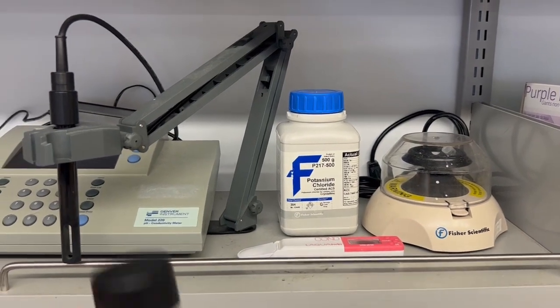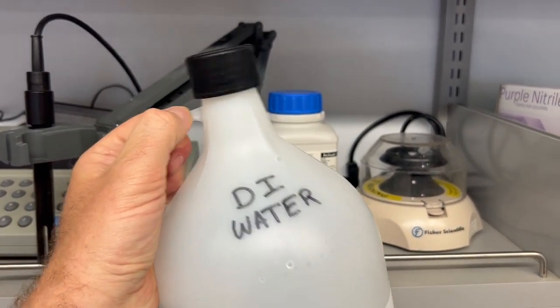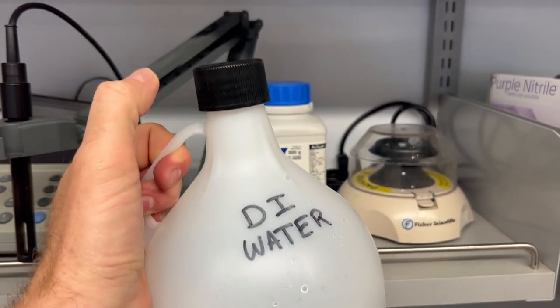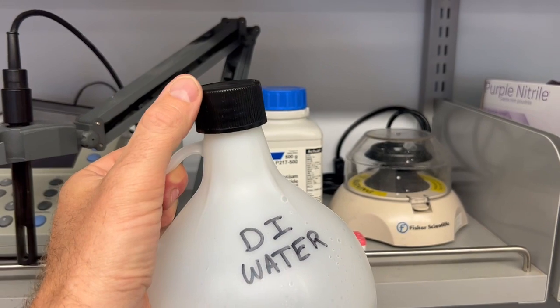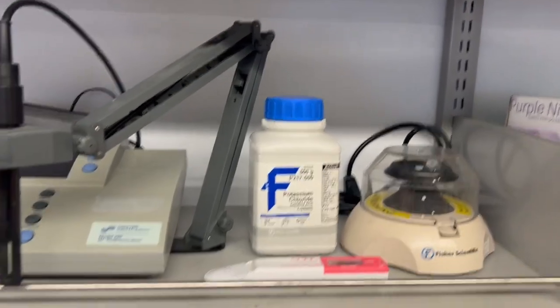So if I were to open this and handle this, I would put gloves on and make sure that I don't contaminate. For example, don't double dip with a pipette. Be careful that the tip here, when the cap is removed, is not touching other surfaces. So just be mindful of that.